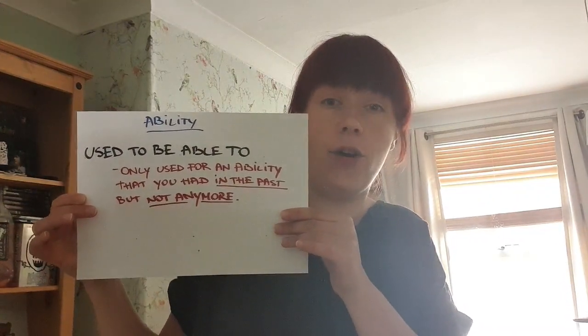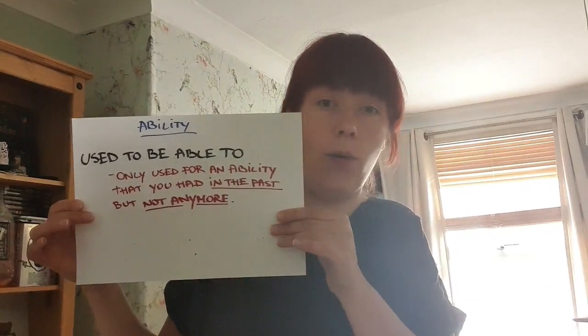And then the last one is something you would say when you want to tell a person that you were able to do something in the past, but you can't do it anymore. So something you could do in the past, but not right now. It's quite a long one, so I've written it down for you. It's used to be able to. I used to be able to. So I used to be able to run a marathon 10 years ago, but not anymore. I'm too old now, or I'm not fit enough.